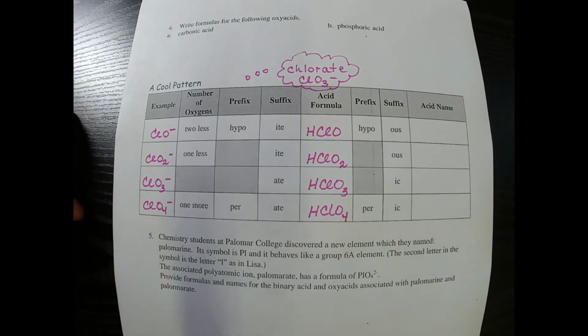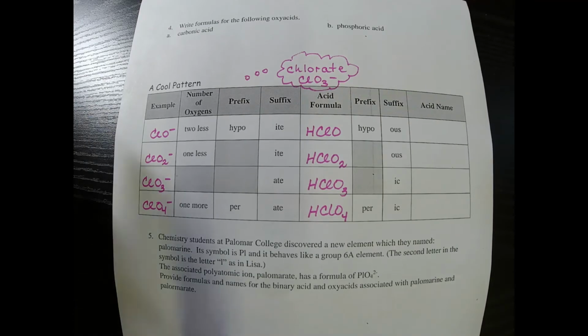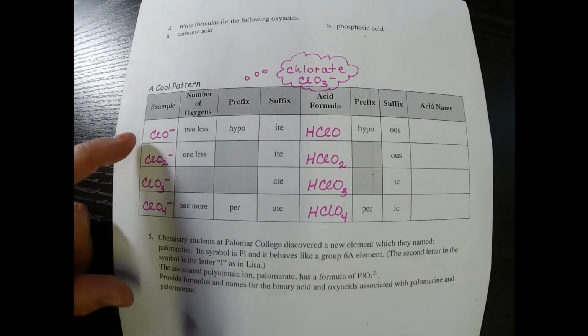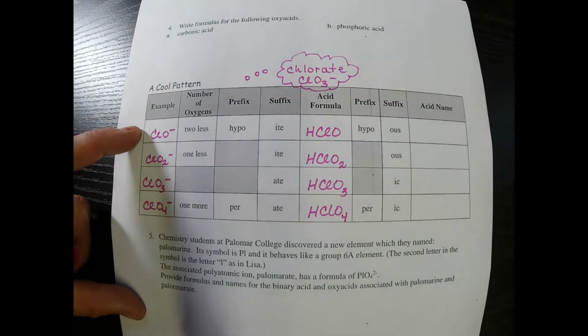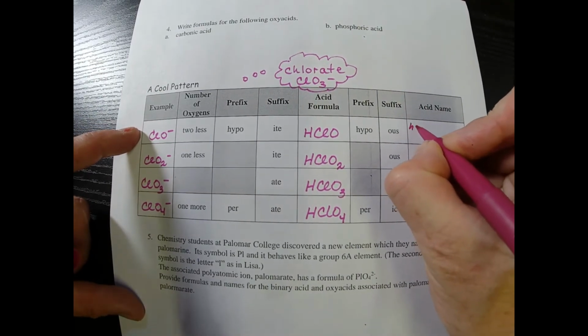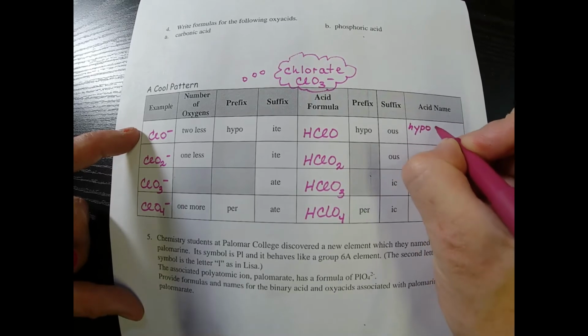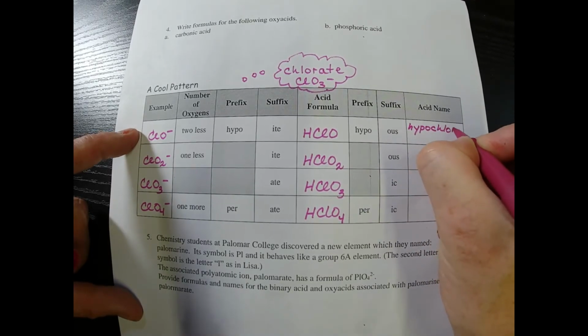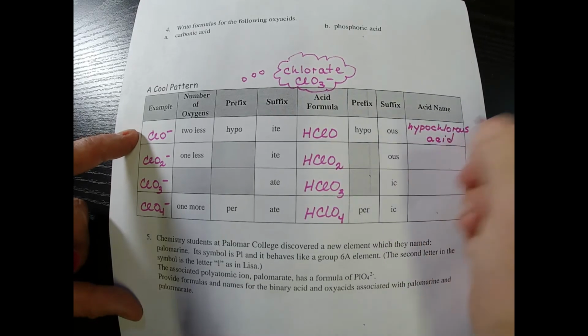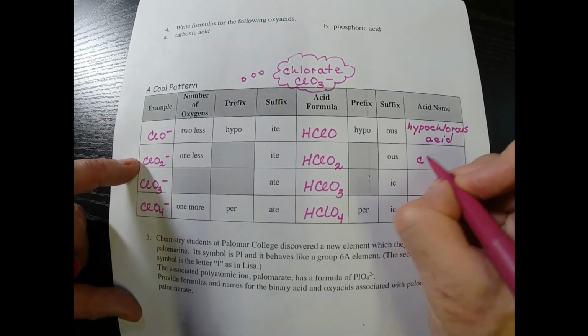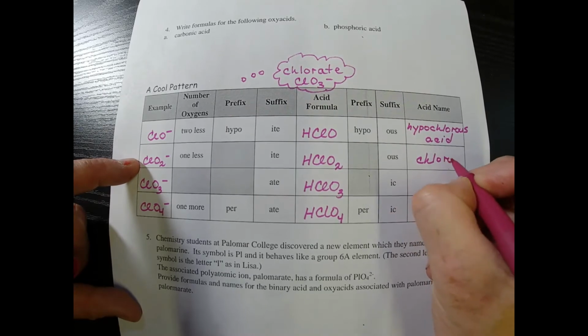For the acid names, we're going to build off of the polyatomic names. So since this first polyatomic is hypochlorite, its acid name is hypochlorous acid. Chlorite becomes chlorous acid.